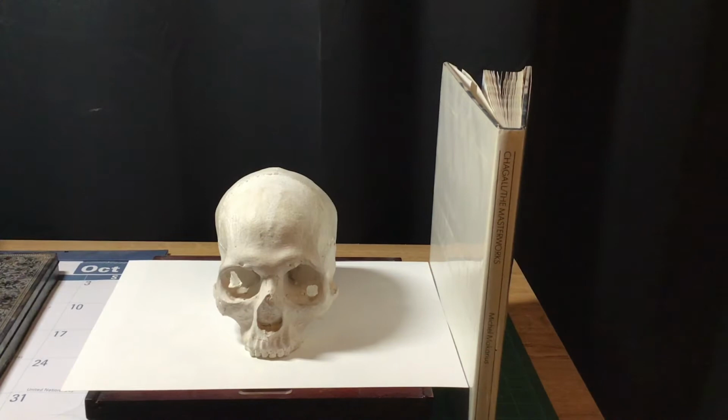So today we're going to venture forth into the realm of light and shadow and how it describes form and creates the illusion of three-dimensional space on a two-dimensional surface. And this little demonstration is going to be broken down into three parts.